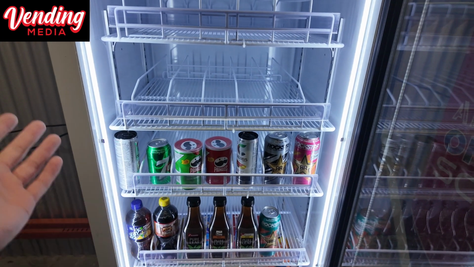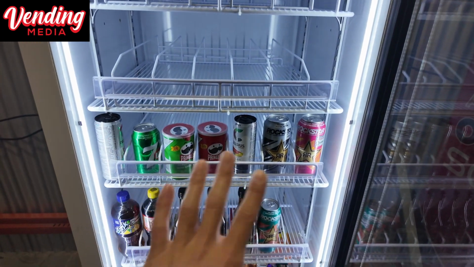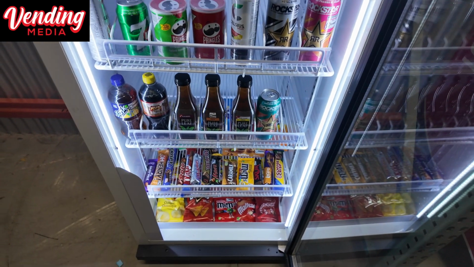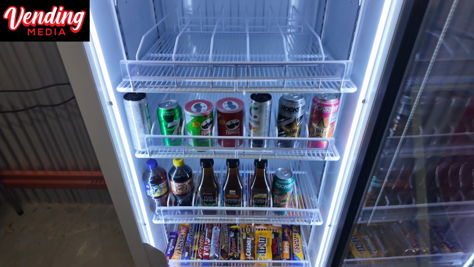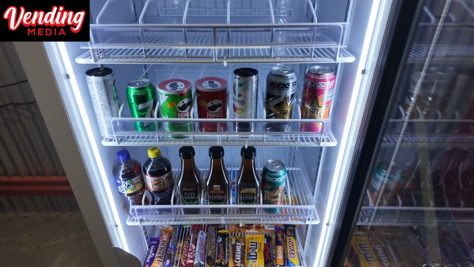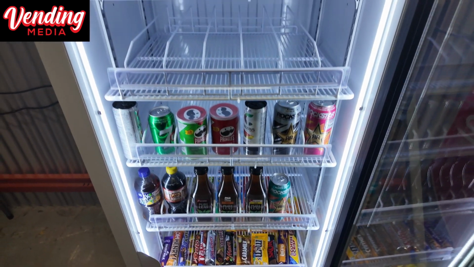Once you have completely adjusted all of your shelves and loaded the products you wish to have loaded into the machine, you need to go back to the computer to finish setting up the inventory and make sure you have an accurate count of what products are actually inside the machine.